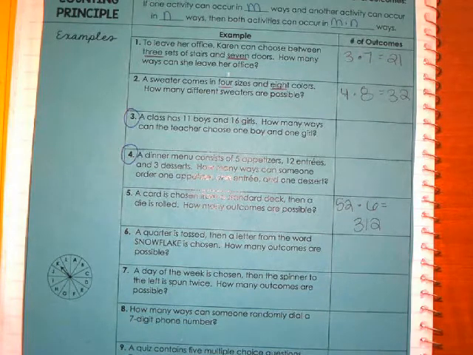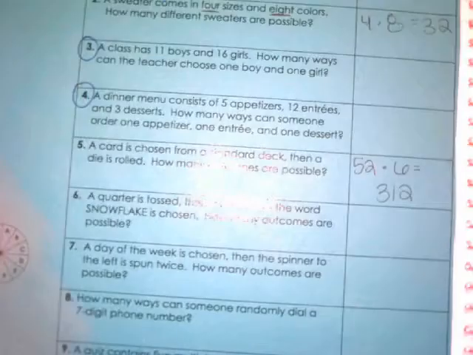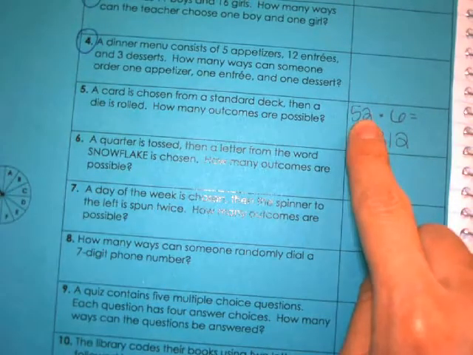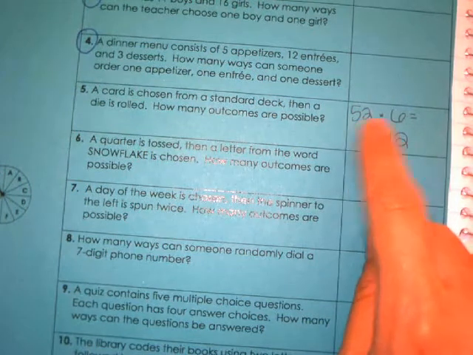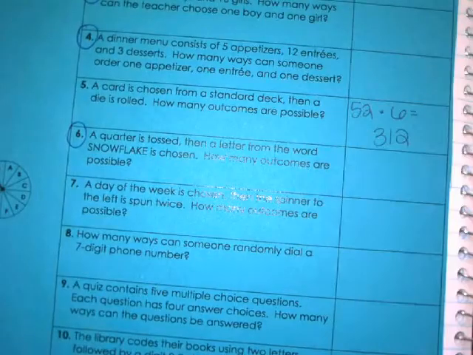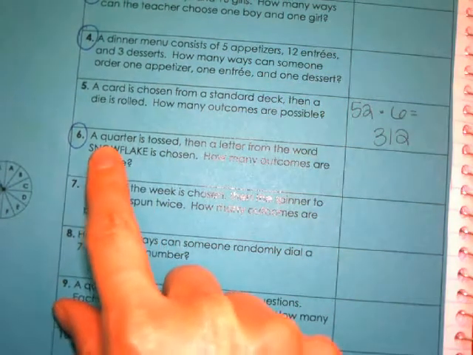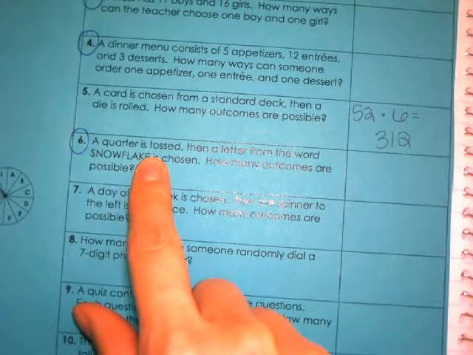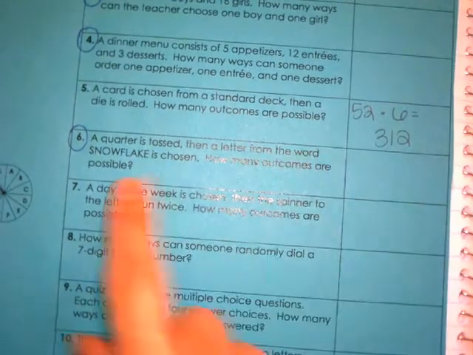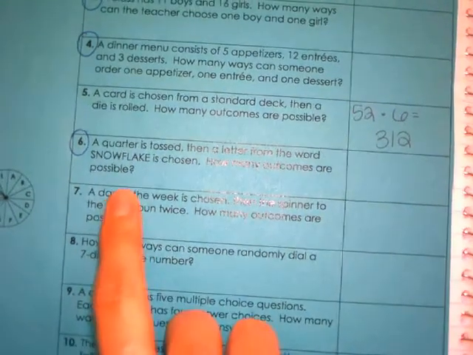So just a reminder on that one, when it said a card is chosen at random, there were 52 cards in a deck, so that's how we came up with that number. And then we came up with 6 because that's how many sides are on a dice. So I'm going to have you guys do number 6 on your own. Check your answer with the sub. You're talking about a quarter toss, so think about how many things you get with a quarter being tossed, and then a letter from the word, and you multiply them together.